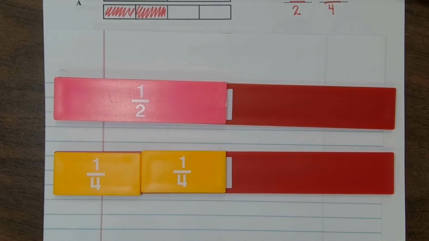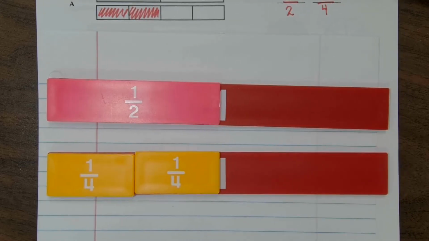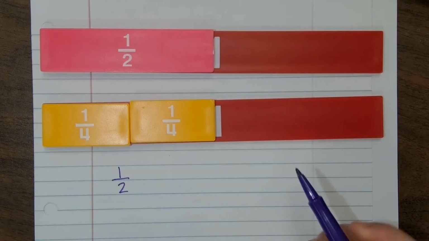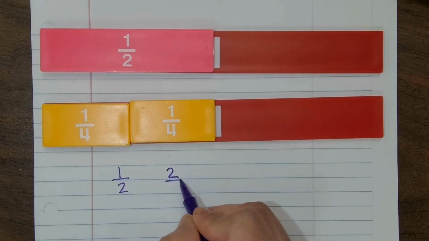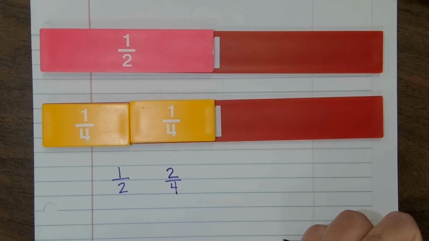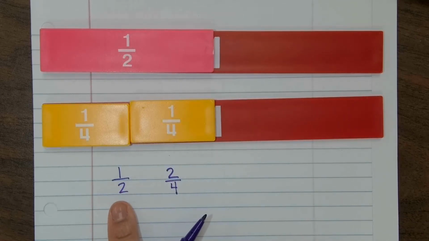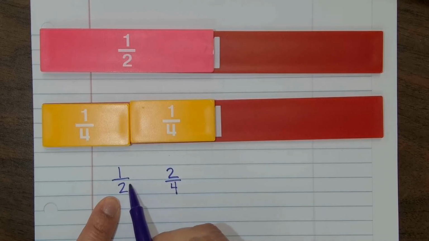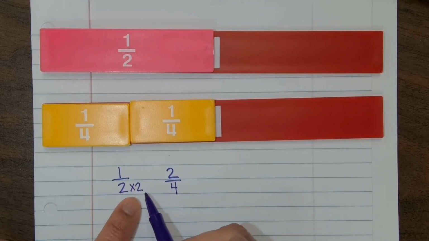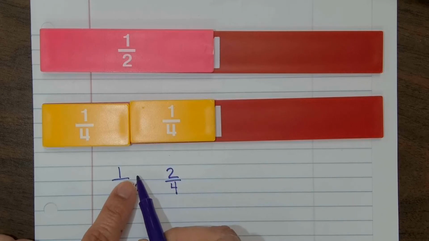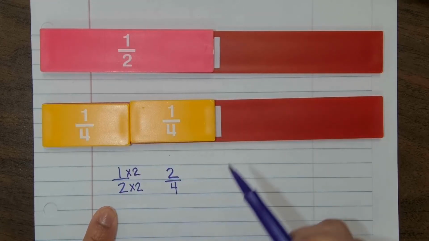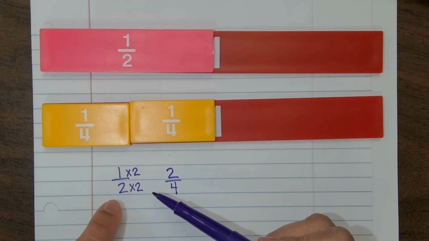So what can we do mathematically to the numerator and the denominator of half so that they can equal 2 fourths? Okay, what can I do to half to make it equal to 2 fourths? Well, we know that 2 times 2 equals 4. So I have to do the same thing to my numerator, multiply it by 2. So I multiply both the numerator and the denominator by 2.